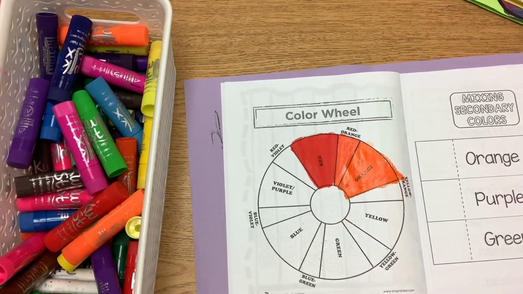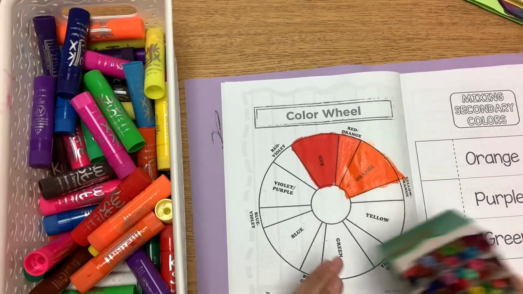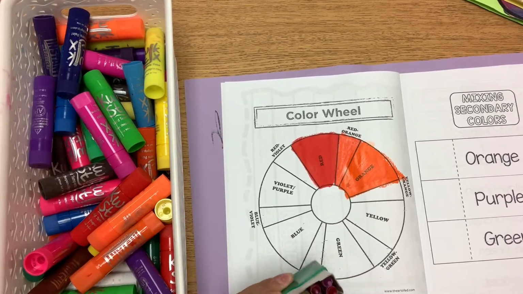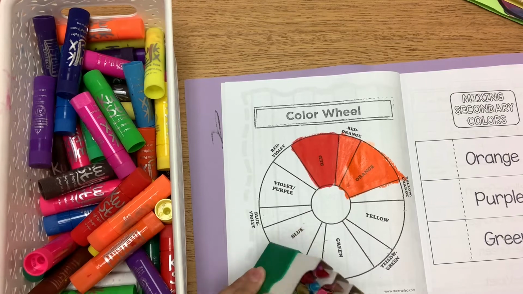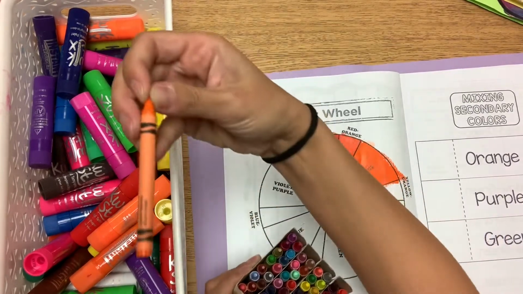Then I have yellow orange. Again, I don't have a yellow orange in this bin. I can go over here to the box and look for yellow orange. We said it's like a tangerine color. Sometimes it's called mac and cheese. Here it is right here, yellow orange.